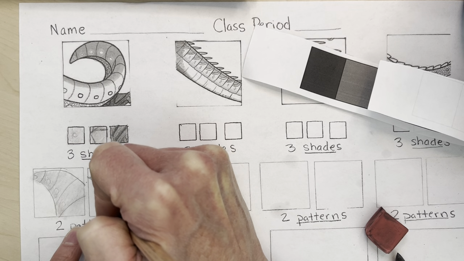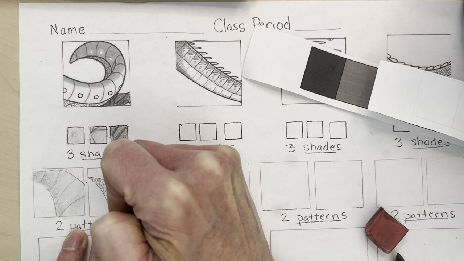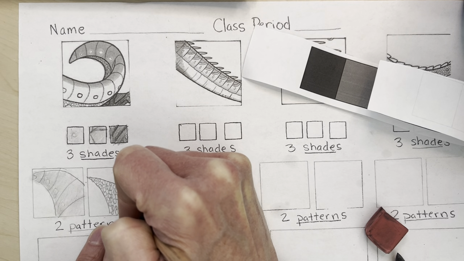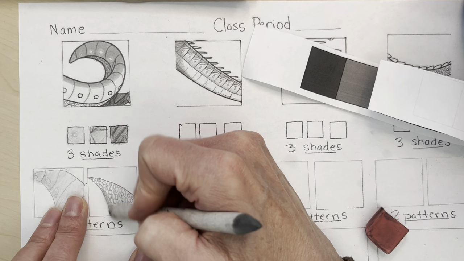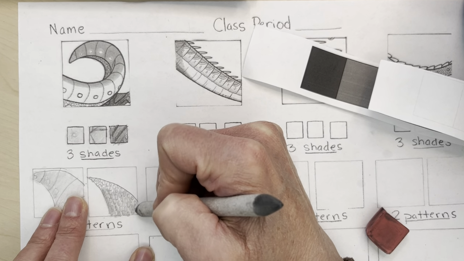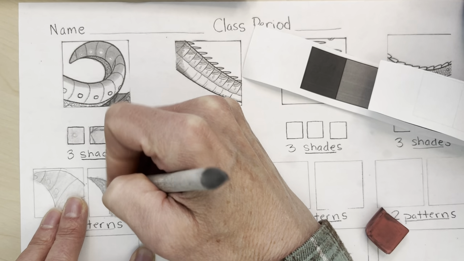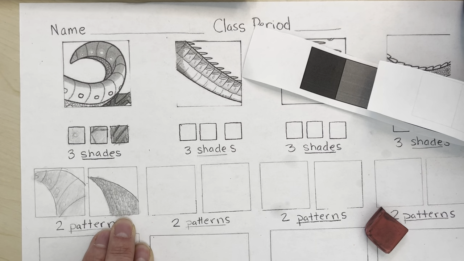So these different pattern ideas are things that we can add to our dragons. And then I'm gonna add some shading to it. Creates a really cool scale pattern.